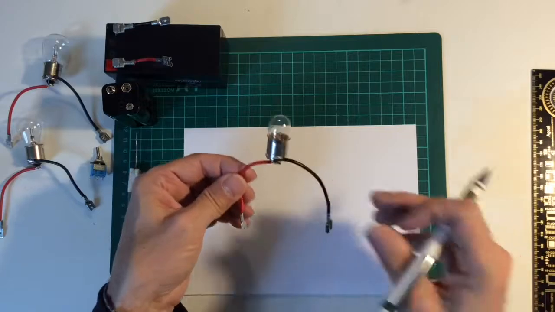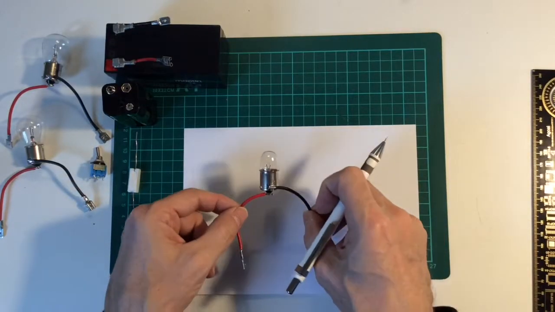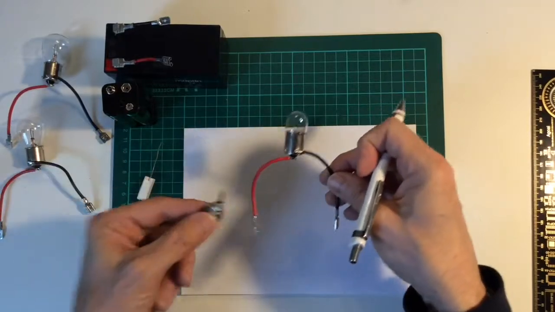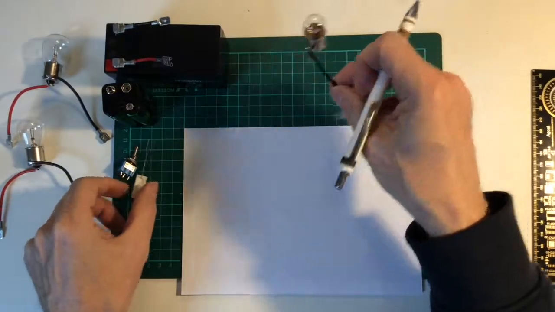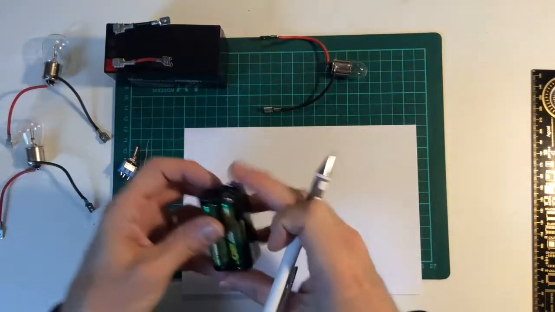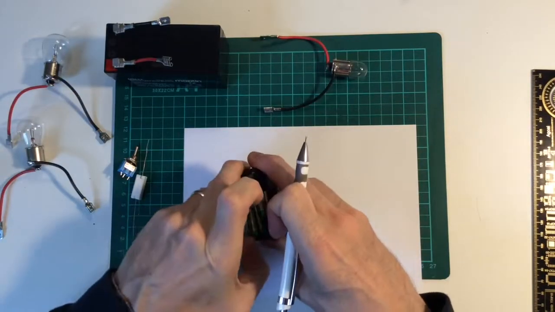Now, the things that we can connect in a circuit, like this light bulb, are called components. So anything that can go into a circuit is called a component. And we have certain symbols to stand for each of them. So we'll start off with the most basic.